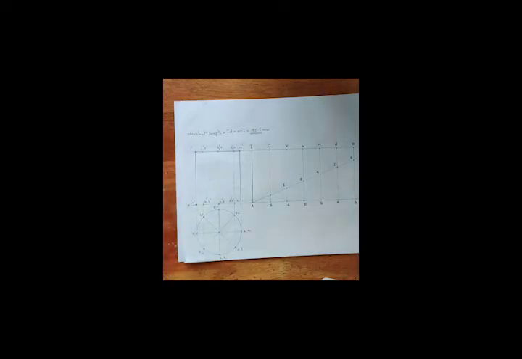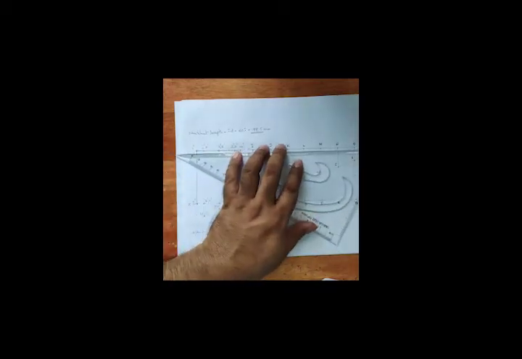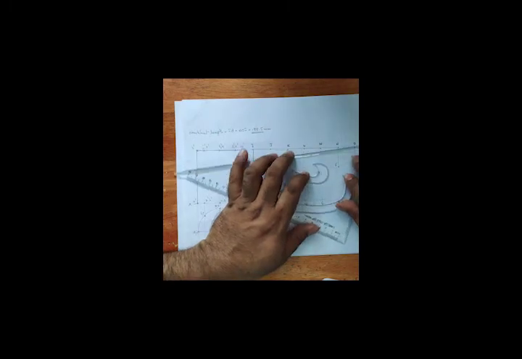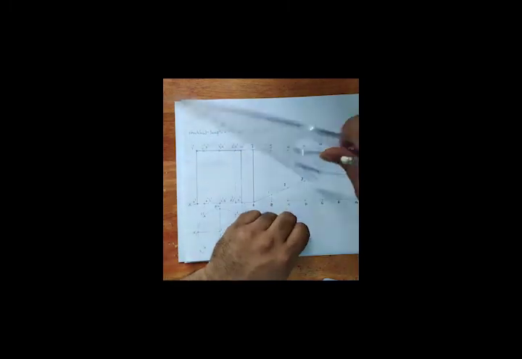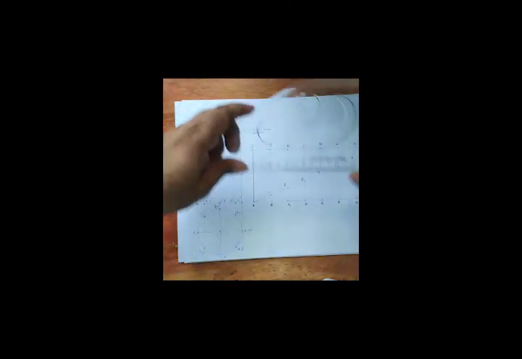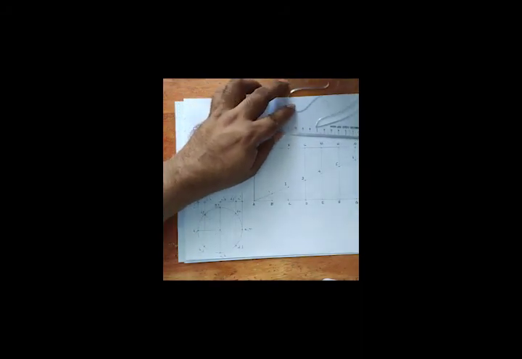For that, you have to draw horizontal projectors from these points. Let us draw the projectors. Placing the set square like this.